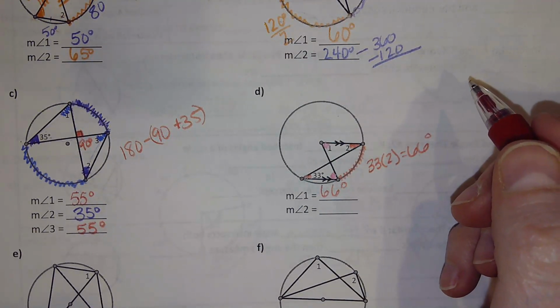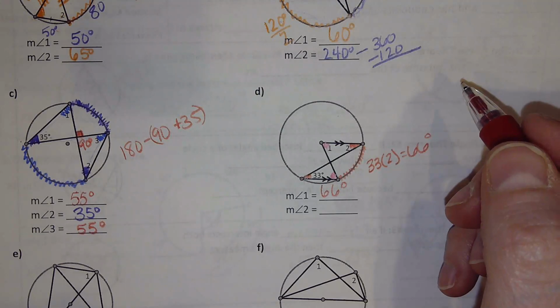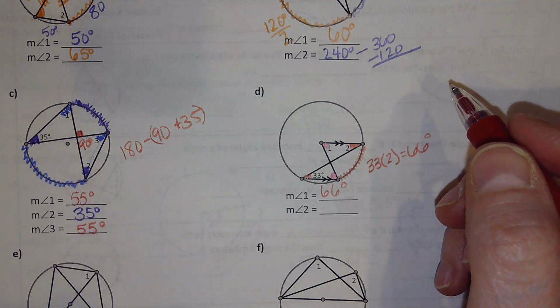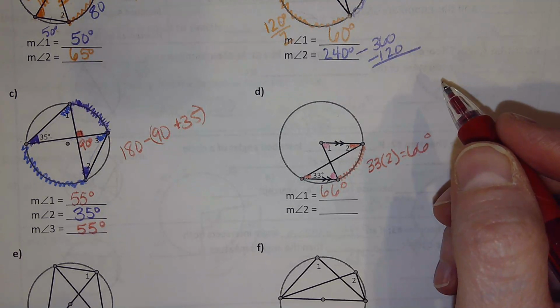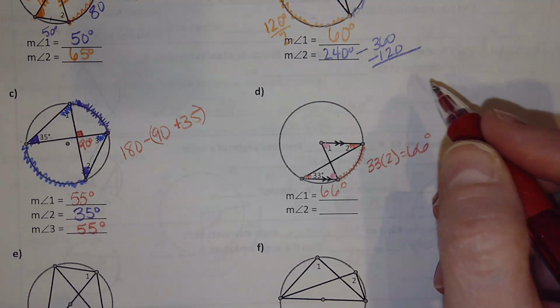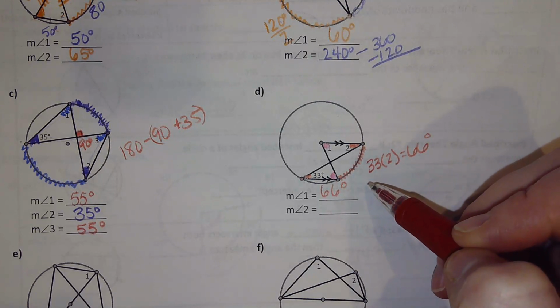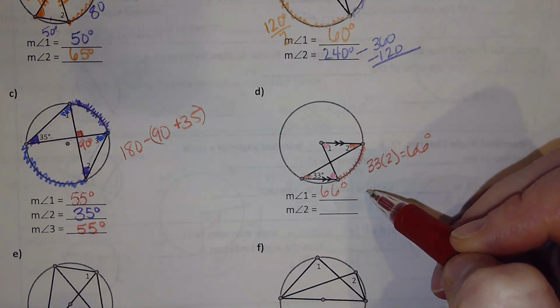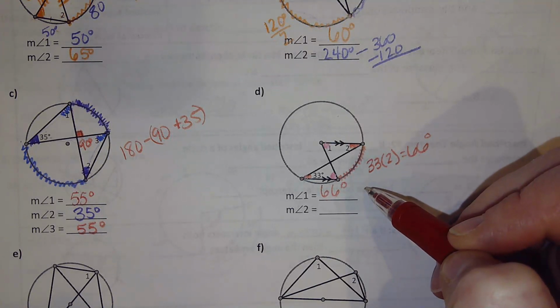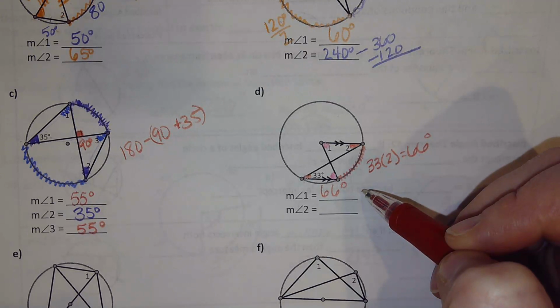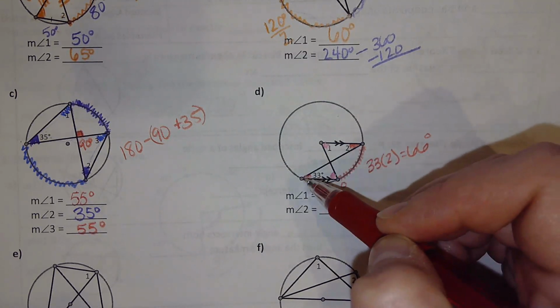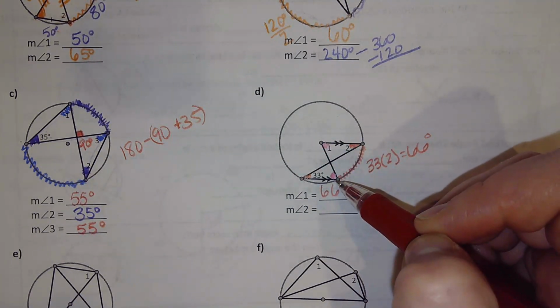Alright. So now I'm looking at some other mathematics that I can do and find things out. Let's see here. 66. So, major arc. Let's see. Trying to think of how I can figure this out. Not a quadrilateral. Let's see here. Angle 2 intercepts nothing, but is congruent.